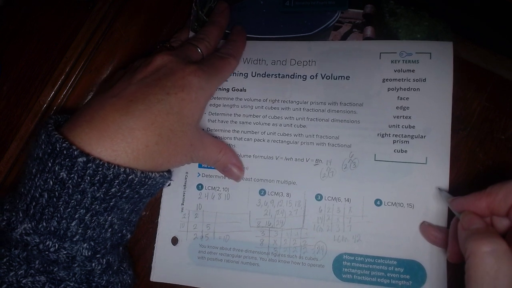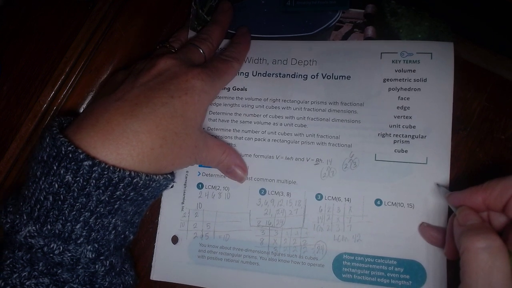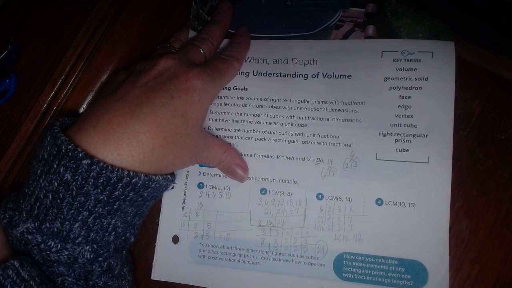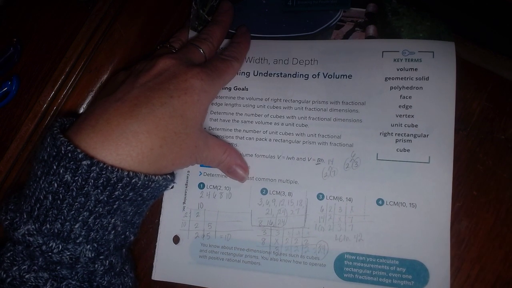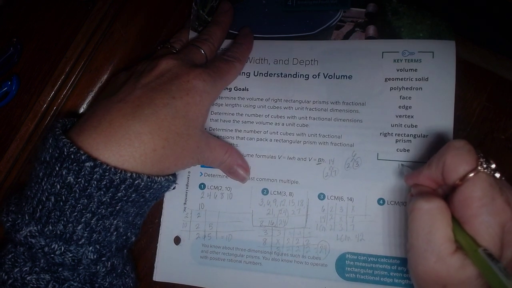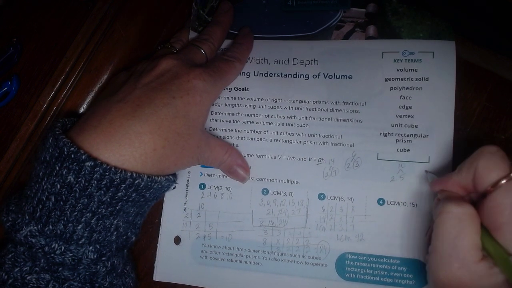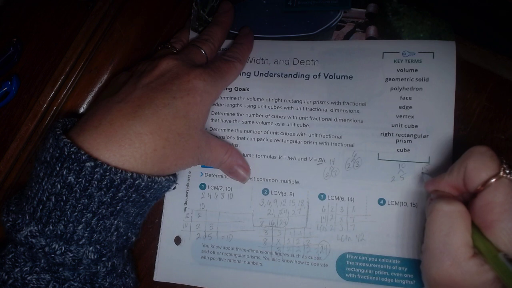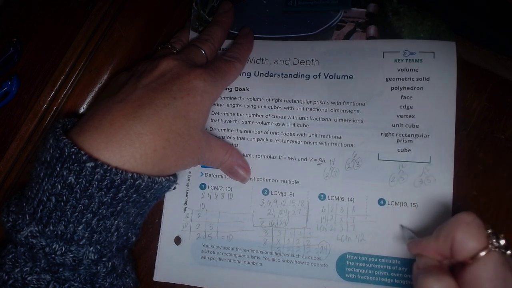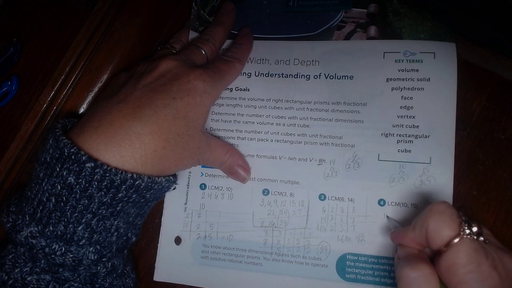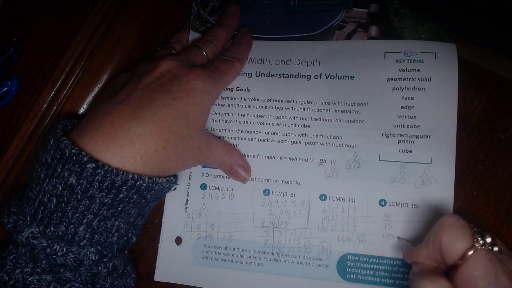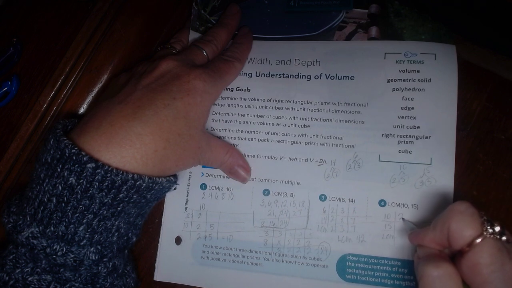And then finally 10 and 15. So our factor trees for 10, 2 and 5. For 15, we have 3 and 5. So 10 and 15, the least common multiple. 10 is 2.